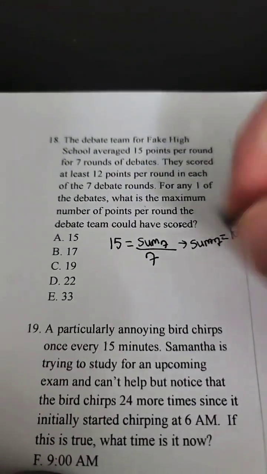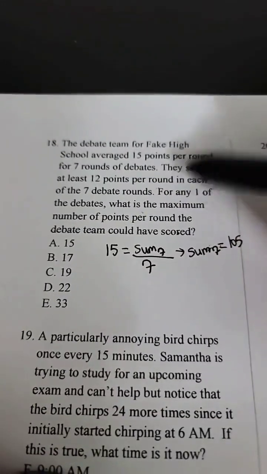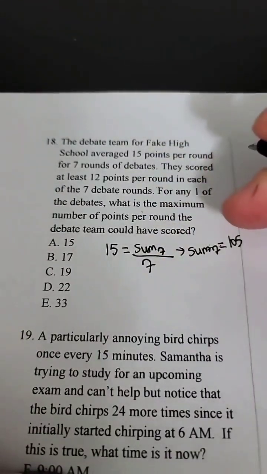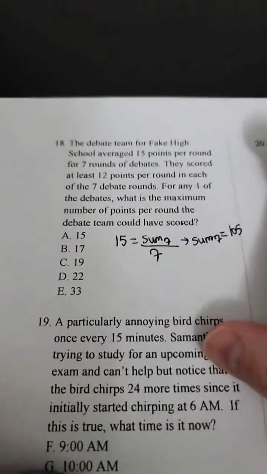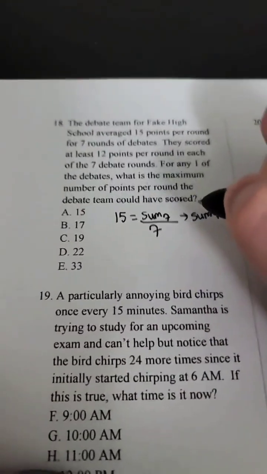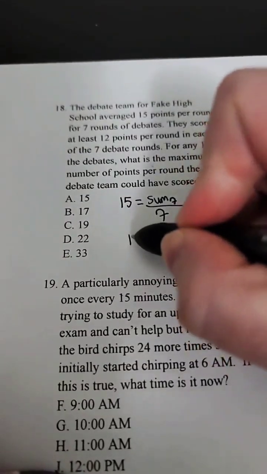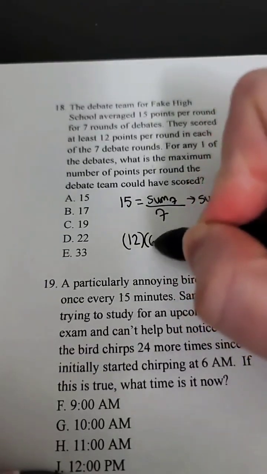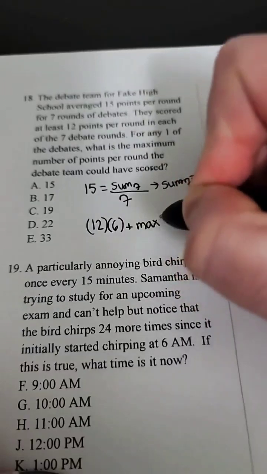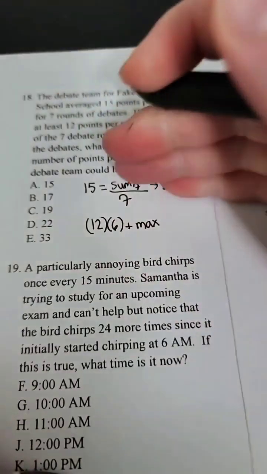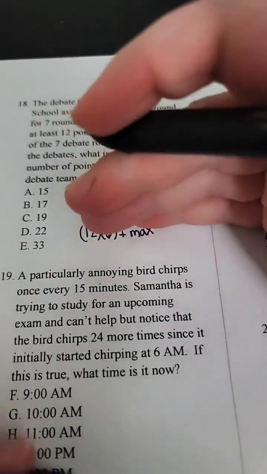So think about what's a scenario where you would have one of these scores being the max they possibly could. They said that they scored at least 12 points in each of the rounds. So if they score 12 points for 6 of those rounds, that's going to leave room for a maximum score for the 7th round, or it doesn't have to necessarily be round number 7.